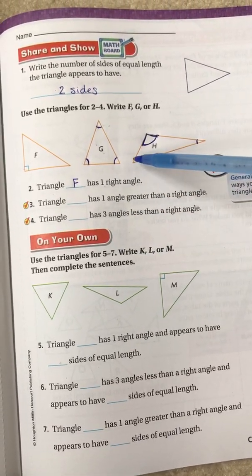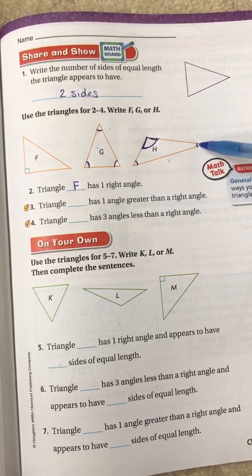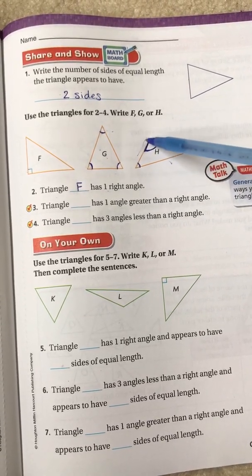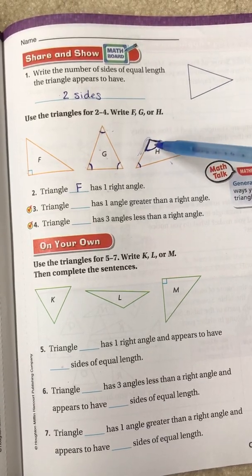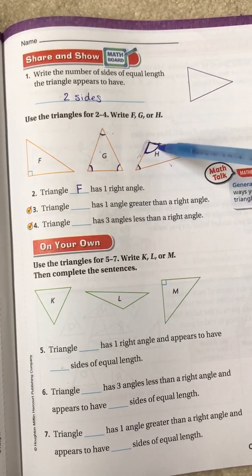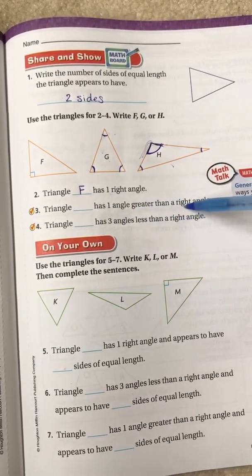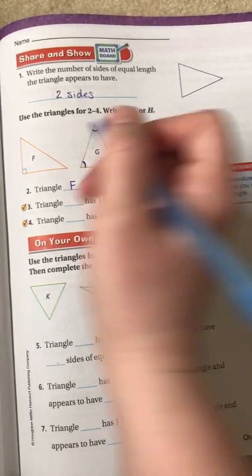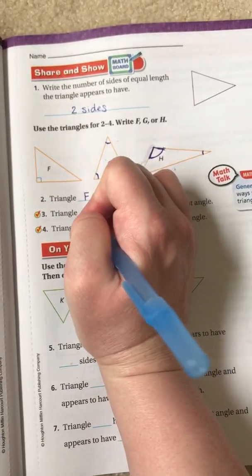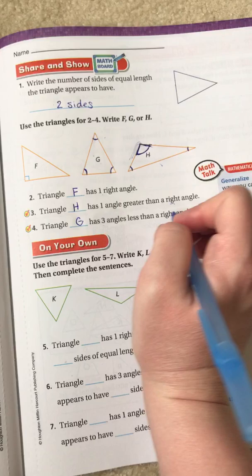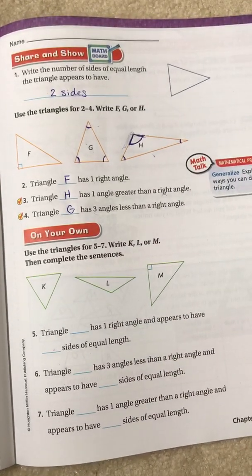Then this one has 2 small angles, but look at this one. This one goes way out, okay? So this would be greater than a right angle. So it says, which triangle has 1 angle greater than a right angle? Well, that would be H. And then triangle G has 3 angles less than a right angle. Okay?